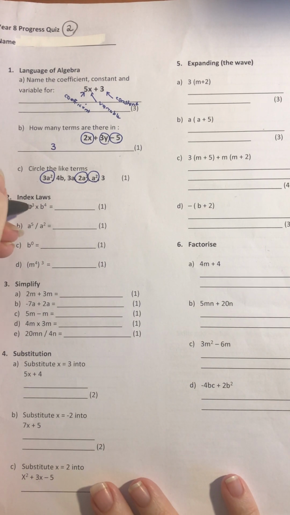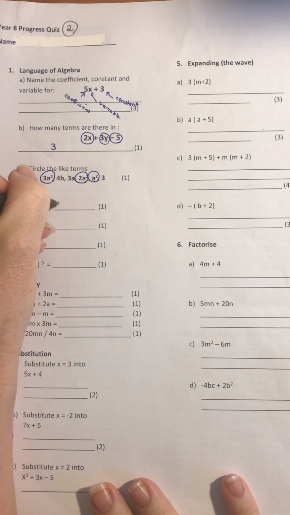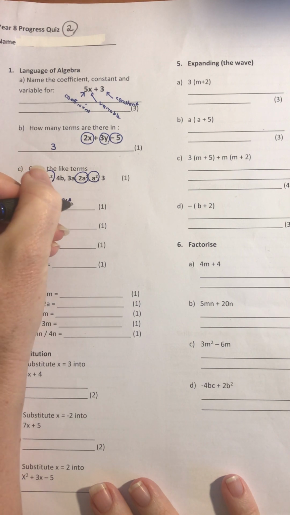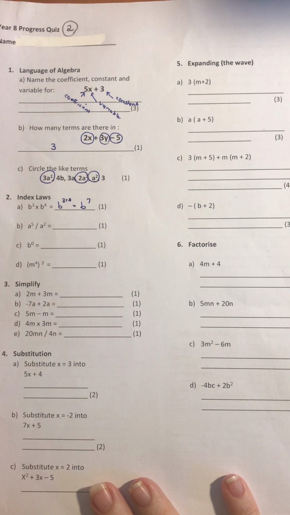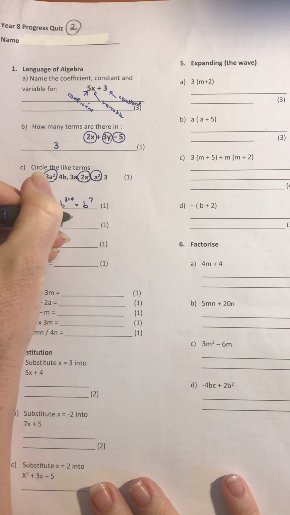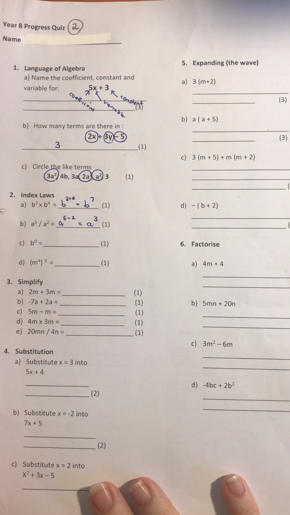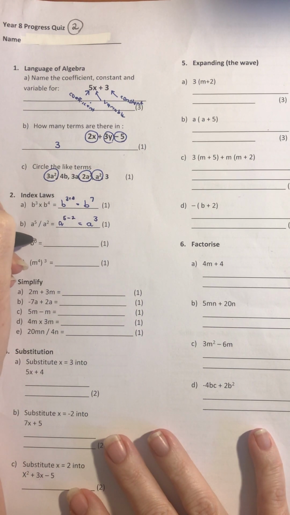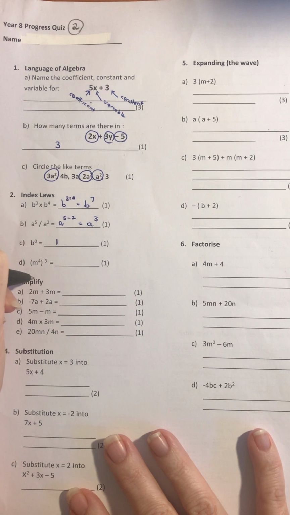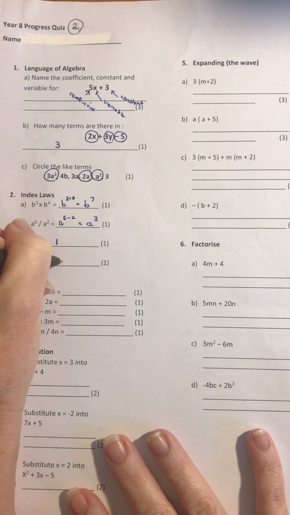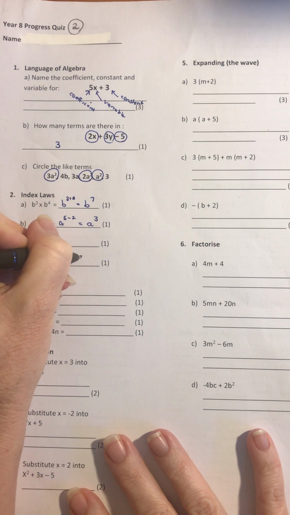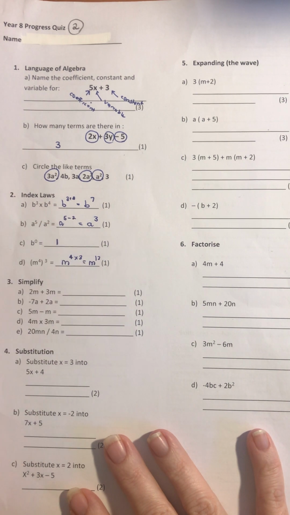With our index laws, when we are multiplying, if we have the same base, we are adding the powers, so we get b to the power of 7. Here we are dividing, so we subtract the powers, so we get a to the power of 3. When we have anything raised to a power of 0, that's going to equal 1. When we have brackets and we have a power inside the brackets and outside the brackets, we multiply those, so we end up with m to the 4 times 3, which is m to the 12.